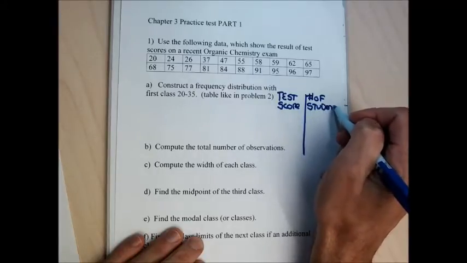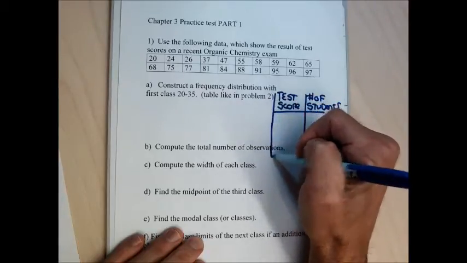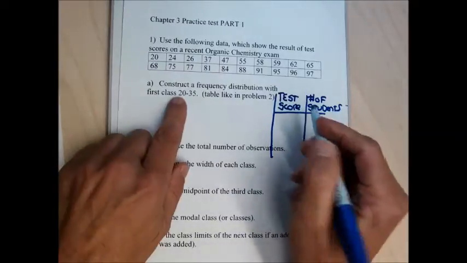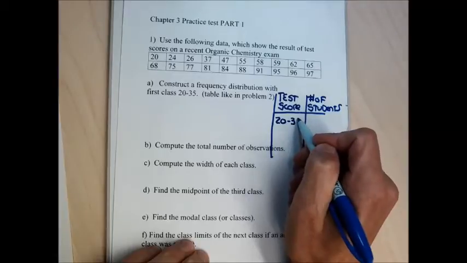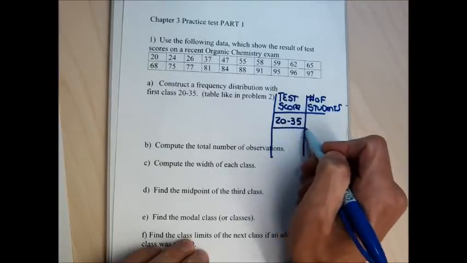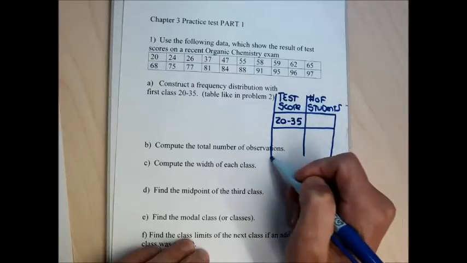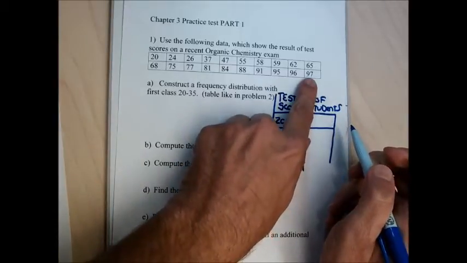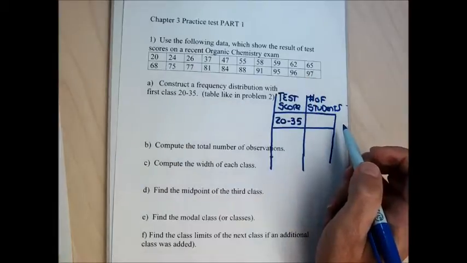The big difference between this table and the table that I flashed up is that in the table I flashed up, 50 to 59 was supposed to be the first row. Here it tells me that 20 to 35 is going to be the first row. And then I'm going to need to add a few rows, and I don't know exactly how many, but I need to get up to where 97 will fit in the last row, essentially.